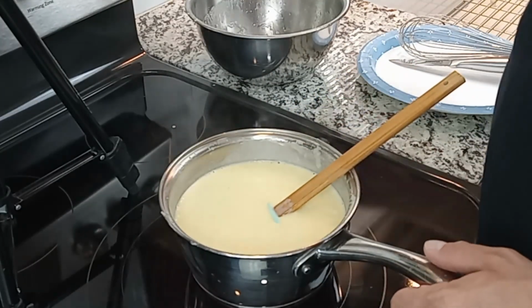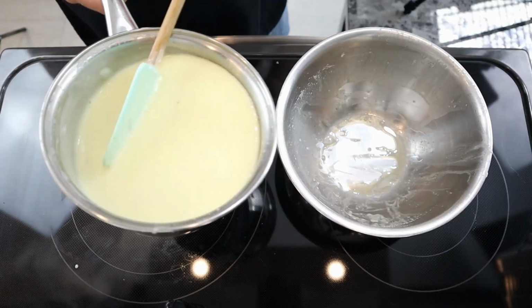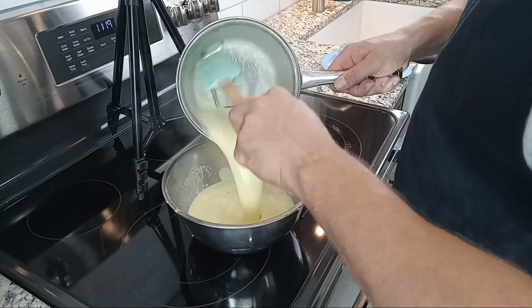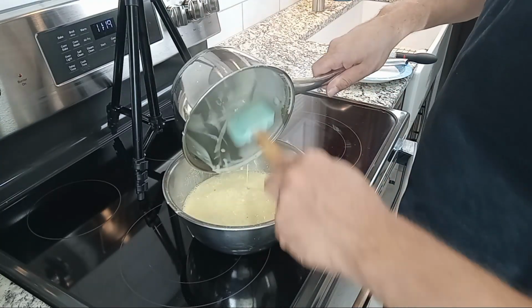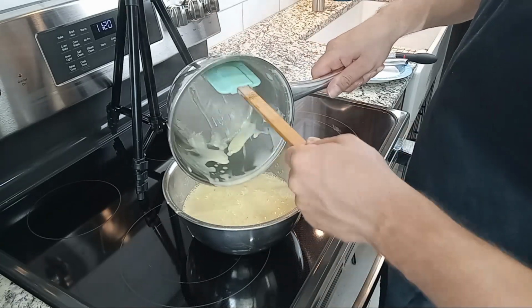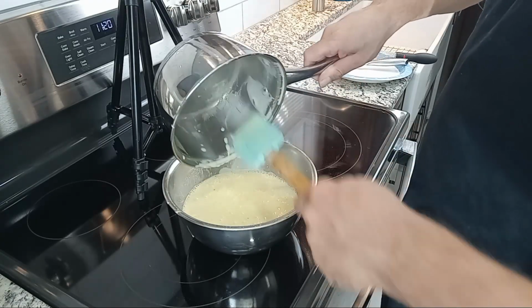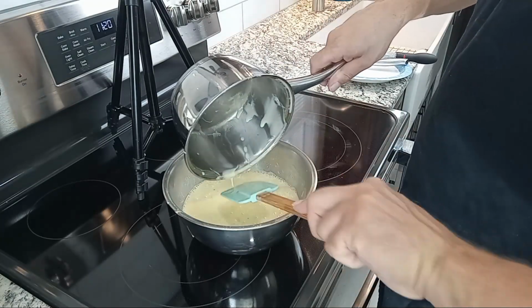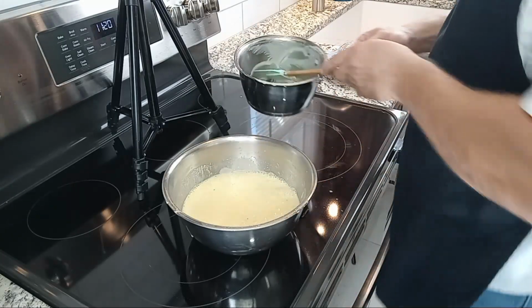So the goal here is to slightly coagulate the eggs, which will thicken the mixture up, and doing this will help the egg proteins be able to bond themselves to available water molecules, which can prevent the formation of large ice crystals. Okay, this one is done and ready to be chilled overnight, so let's make some mint ice cream.